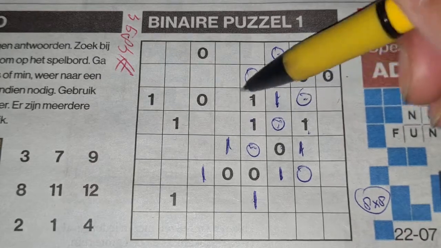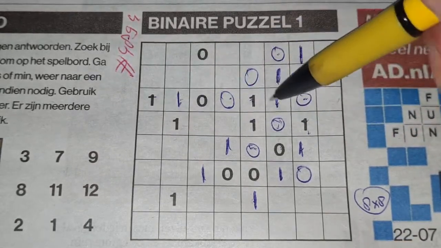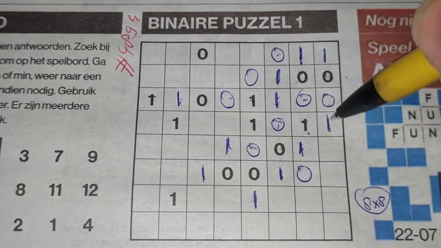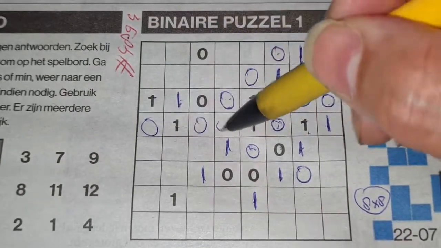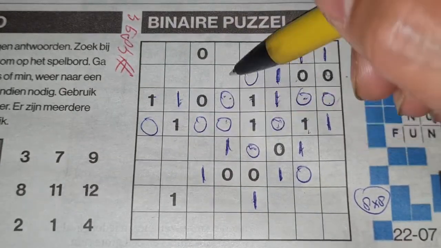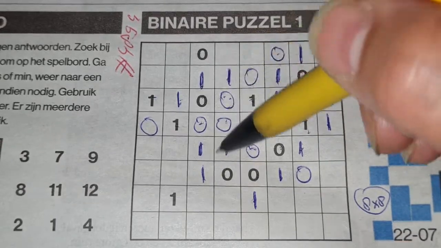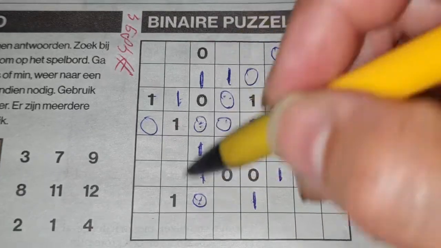Then double one, here no, there no. Double O, here one, there one. 4 ones we have here, so the rest are O's. 4 ones we have here, so the rest are O's. Double O, here one, there one. Double one, here no, there no. 4 O's we have here, so the rest are ones.